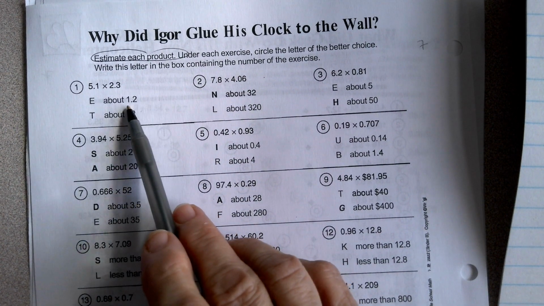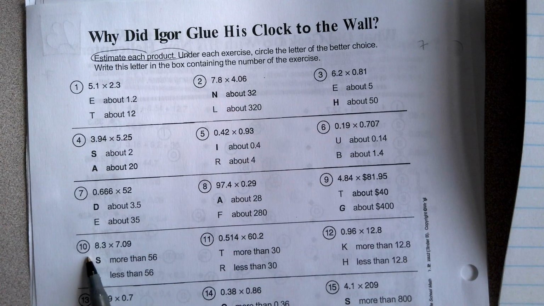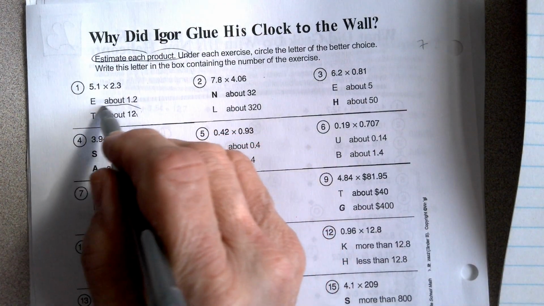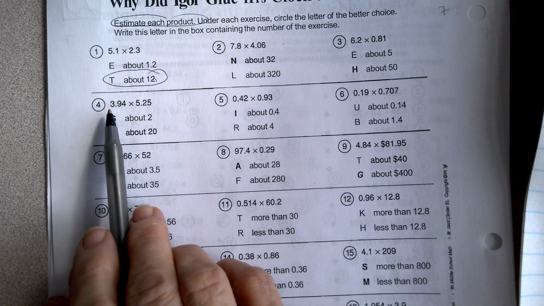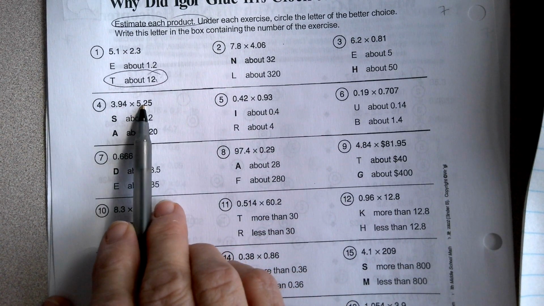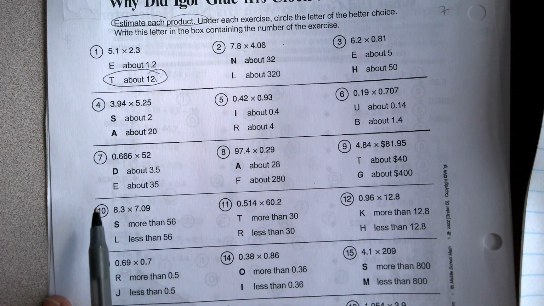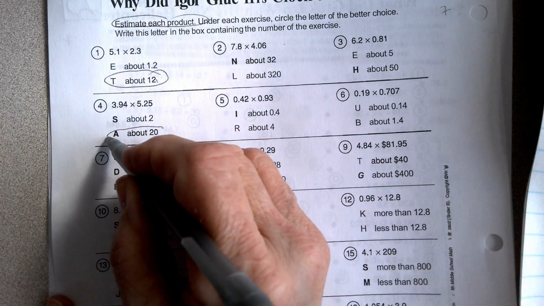So do you think our answer is going to be closer to 1.2 or 12? 12. That's it. Okay. So if I look at the one right below, this is 3 times 5. What's 3 times 5? 15. What's a better answer, 2 or 20? 20. That's about all you're going to have to do.